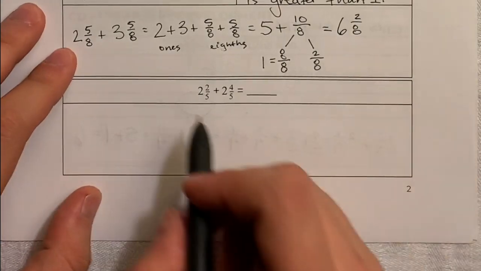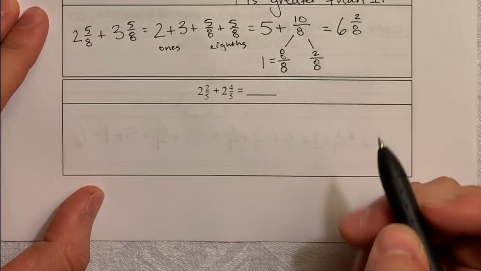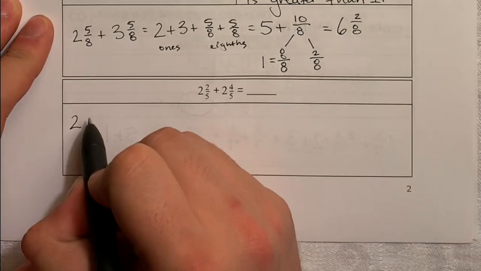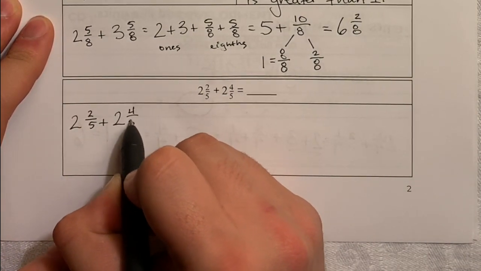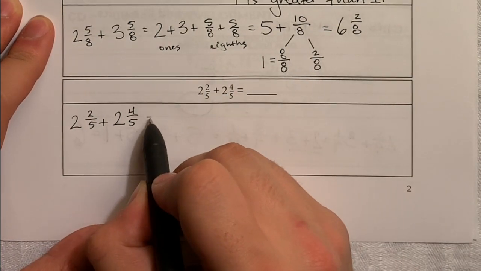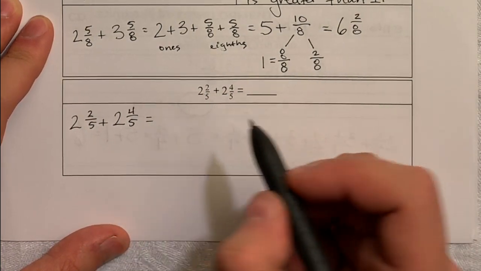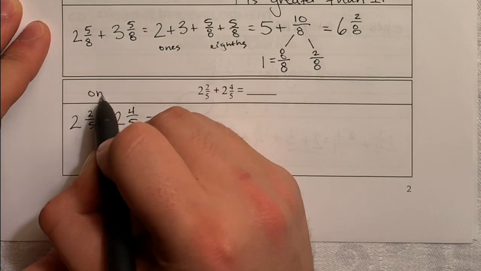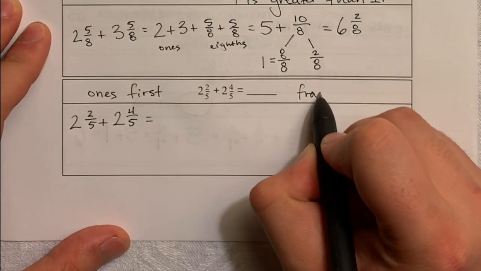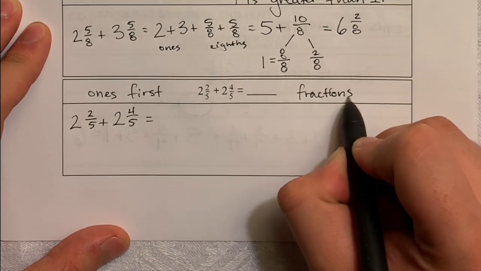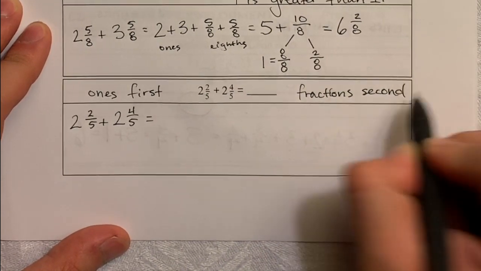Let's do that again with this example: 2 2/5 plus 2 4/5. I'll write it out with all the steps again. I'm going to group my ones. Remember, ones come first. I'm actually going to write that right here so I remember. Fractions second.